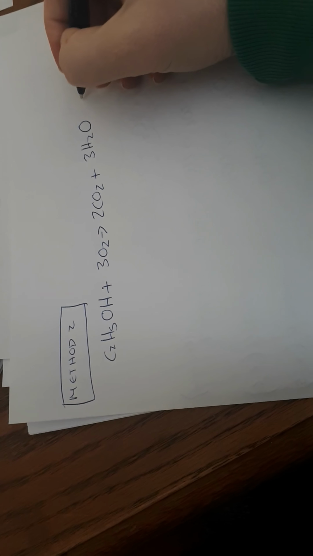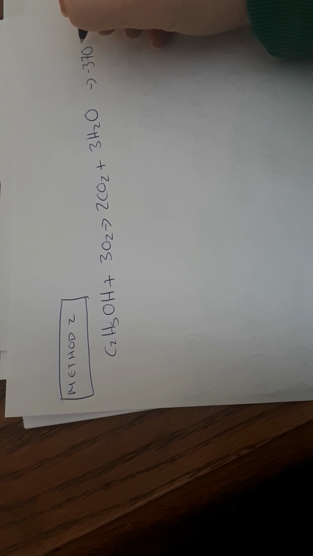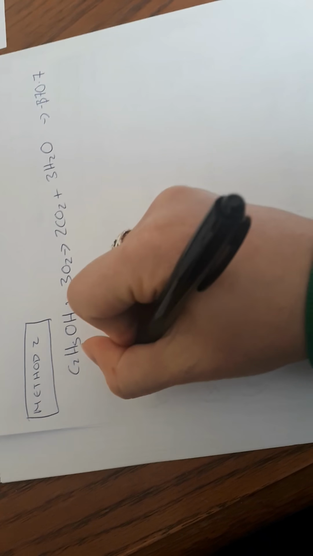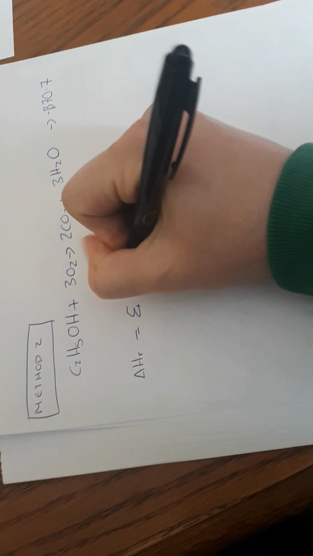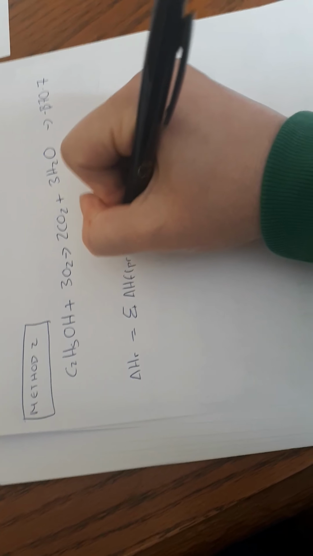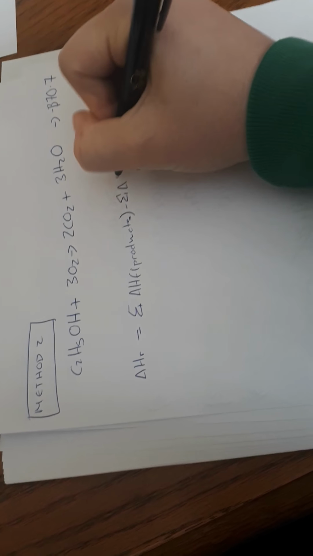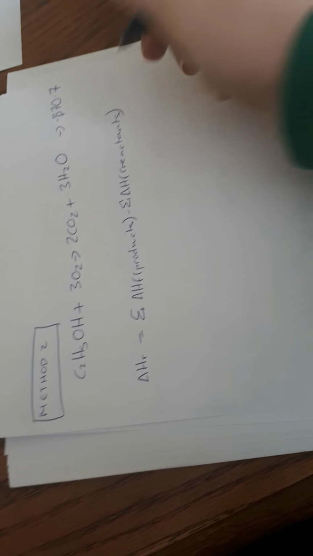Right, so what I am told this time is that whole reaction is minus 1370.7. So, looking at my formula, it is my delta heat of reaction equals sigma delta heat of formation of my products minus sigma delta H formation of my reactants. And again, you have to know that equation off if you are doing this.